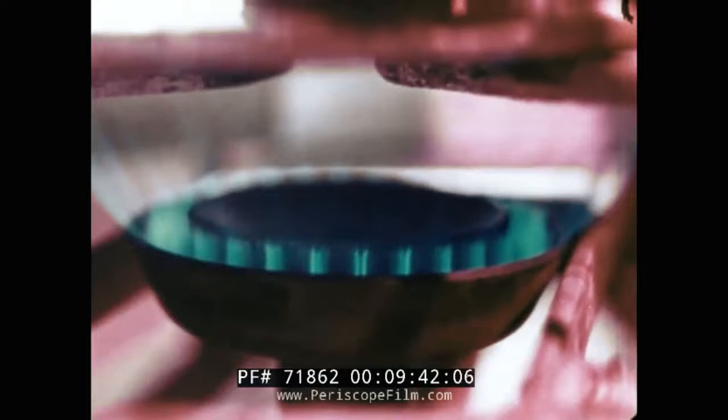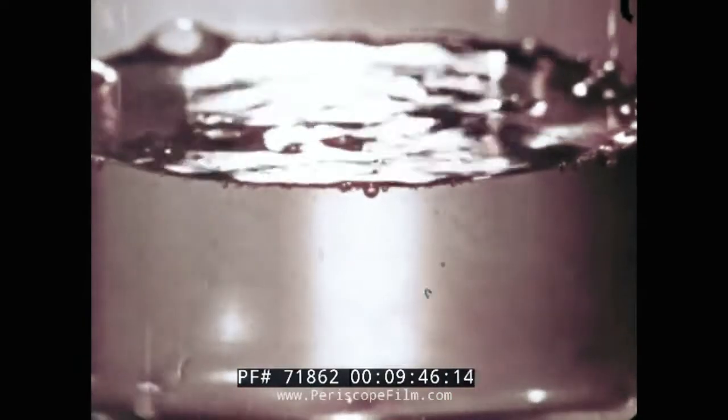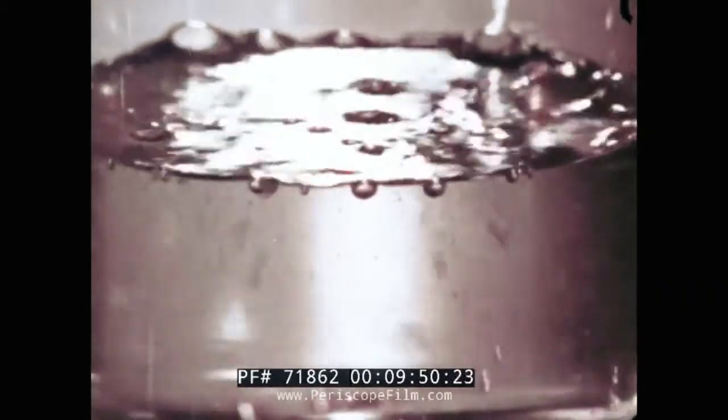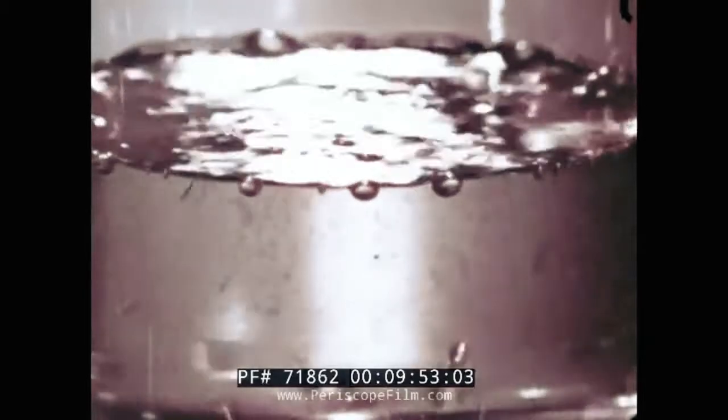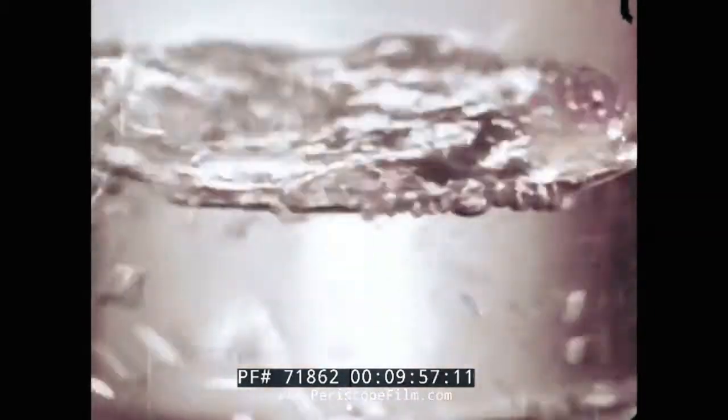When a liquid is heated, the pressure of its vapor increases. This pressure pushes against the pressure of the atmosphere. When the vapor pressure is high enough to overcome the atmospheric pressure, the liquid boils.